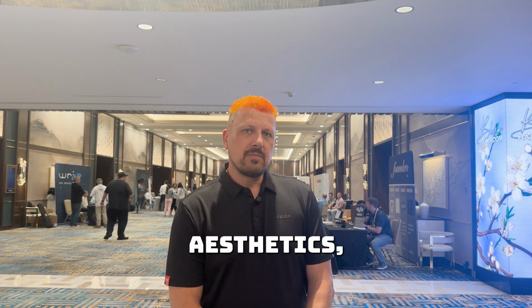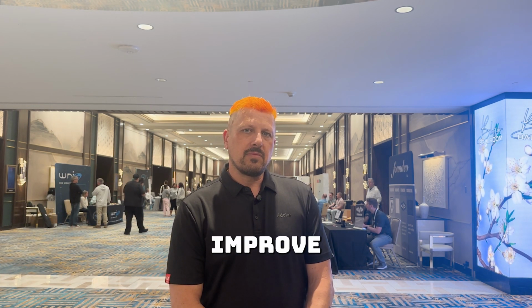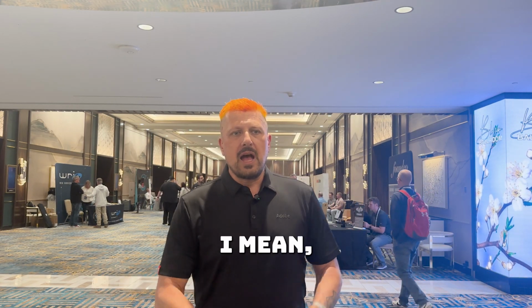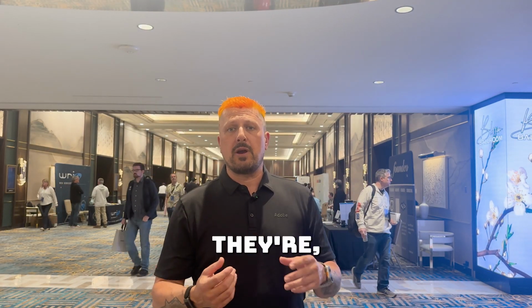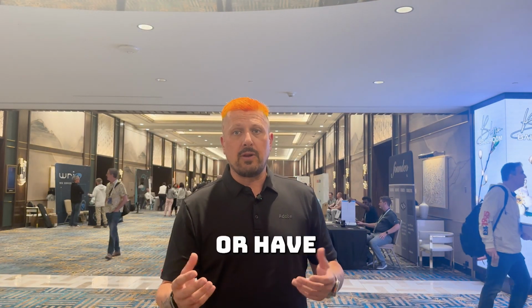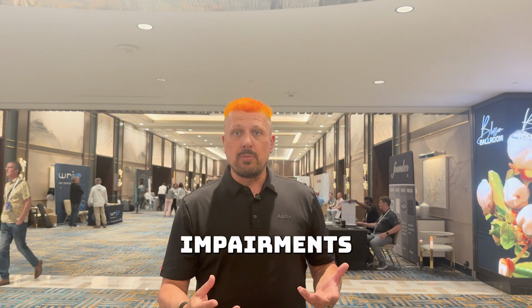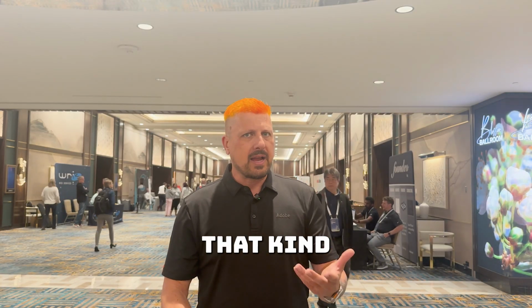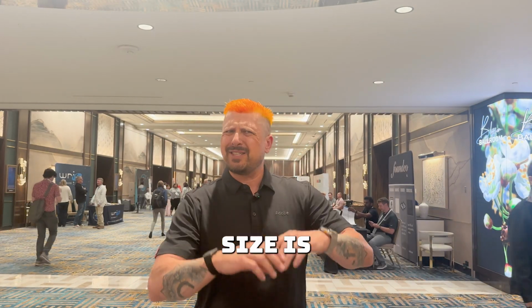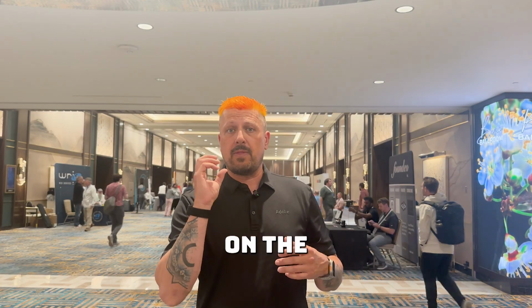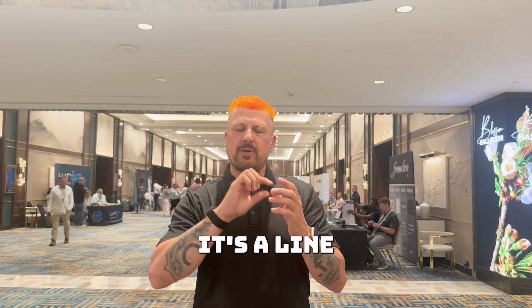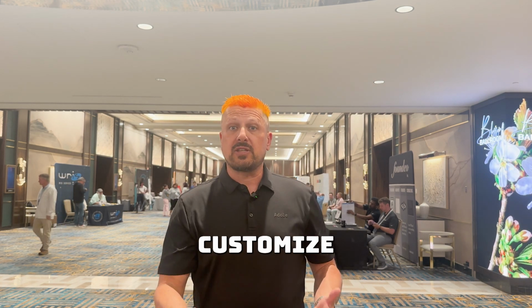So beyond aesthetics, can custom themes also improve usability and accessibility? Yes, absolutely. Part of that is always what are the colors that you're using, making sure that they're safe for people who are colorblind or have other visual impairments that don't allow them to tell the difference between things like tonal variants, that kind of thing. So absolutely. Size is also important. Sizing on the fonts, sizing on the thicknesses of all of the different elements, whether it's a line or a dot, you can customize that as well.